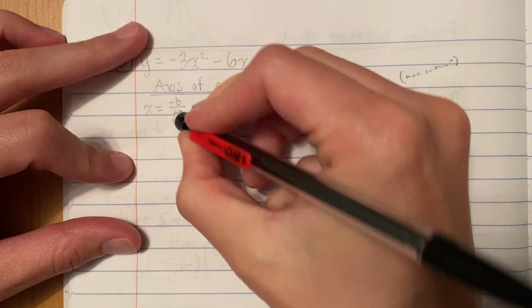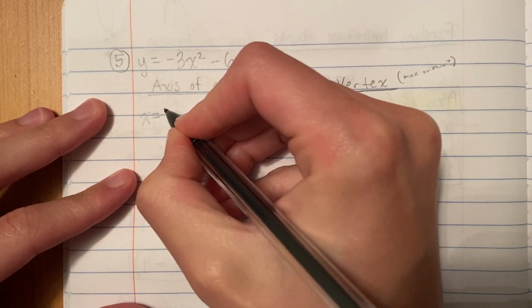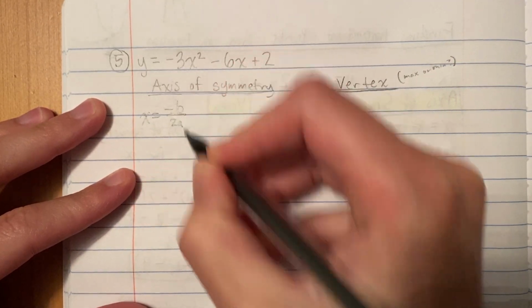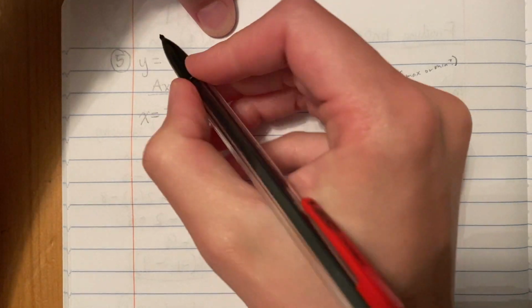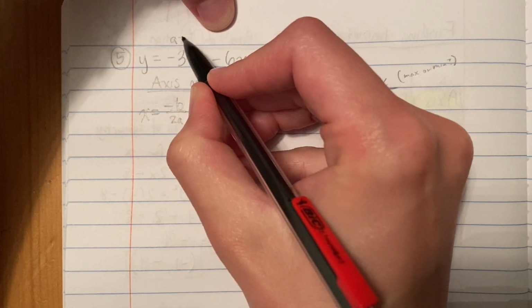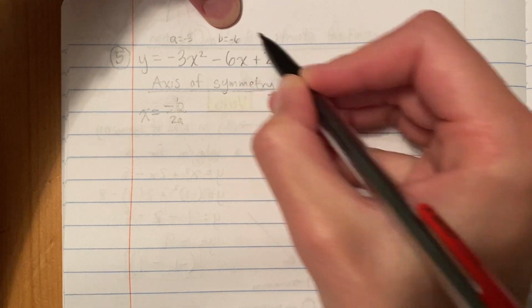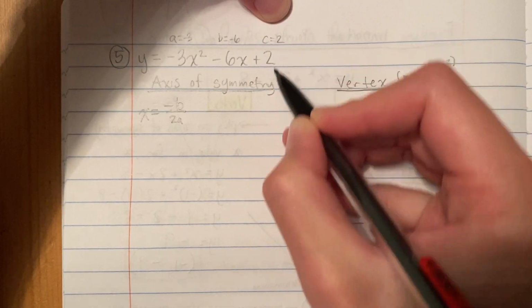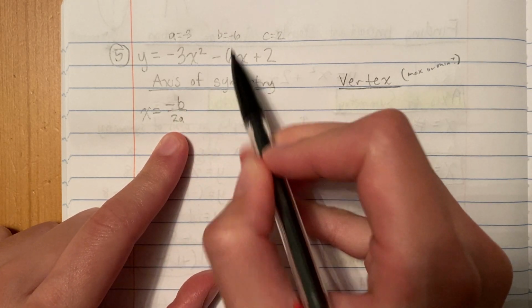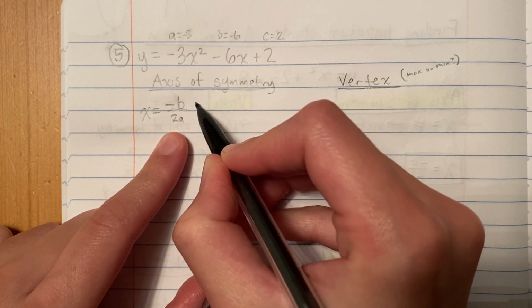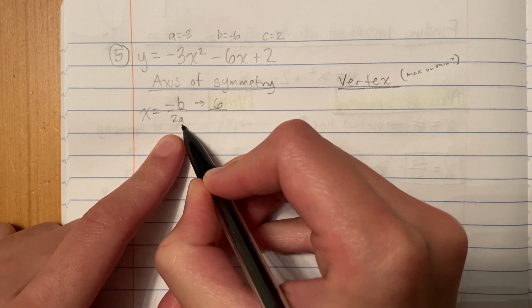Okay, and then just for the sake of making your life a little bit easier, I'm just going to make it a little bit bigger so you can see it better. Okay, now in this equation, my a is negative 3, my b is negative 6, and my c is 2. So negative b is negative negative 6, so negative b is positive 6 over 2a.